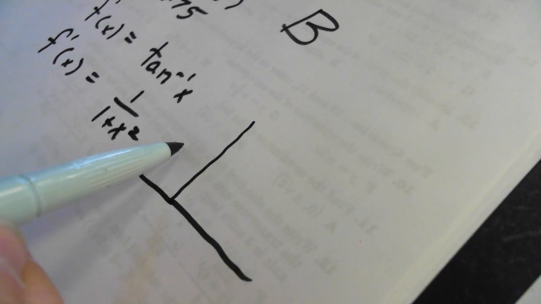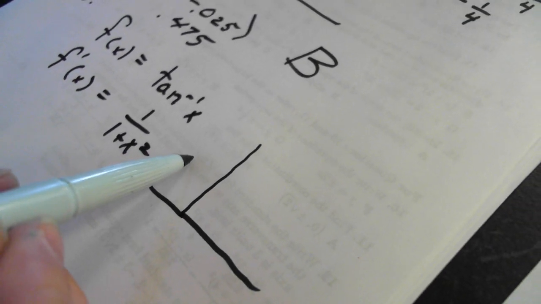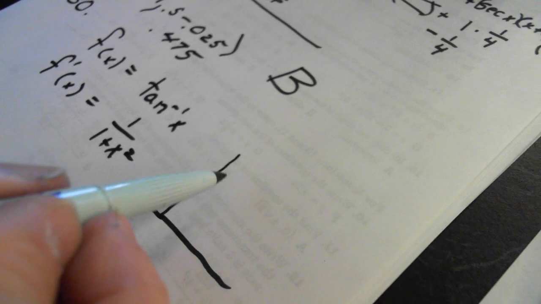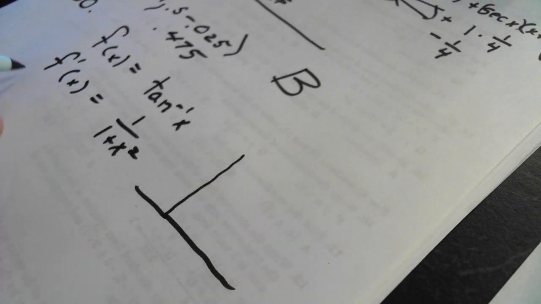So if you're graphing f from -1 to 0, we have to get those 2 points.